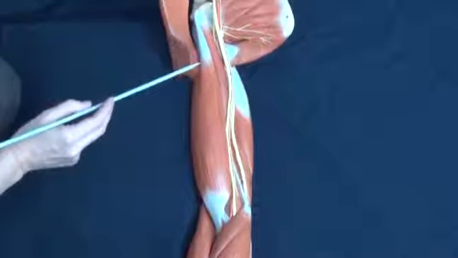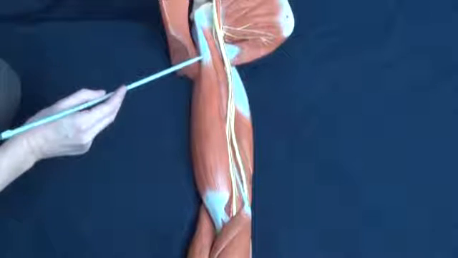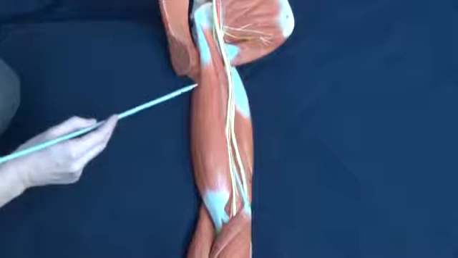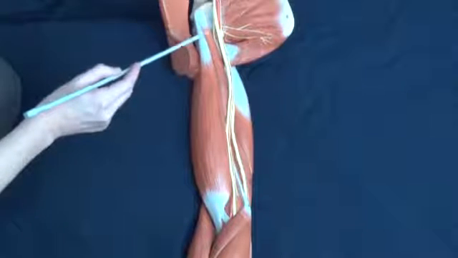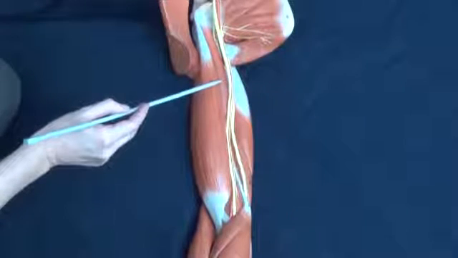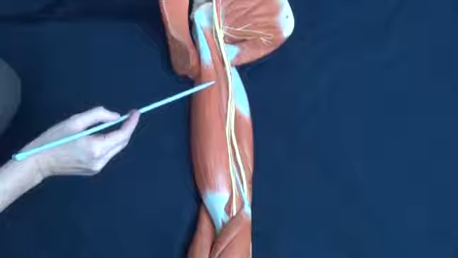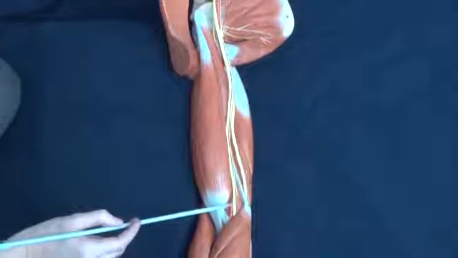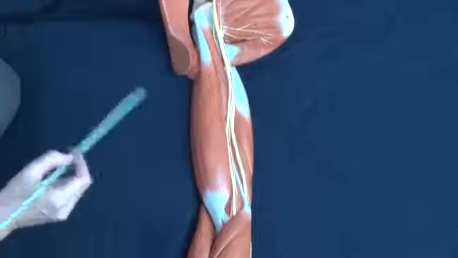So the anterior components, muscles, include the biceps brachii, we can see the two heads here, the coracobrachialis. The third muscle, the brachialis, is mostly obscured in this view. We can see a small segment here, and we'll see the rest of it on a lateral view of the upper limb.